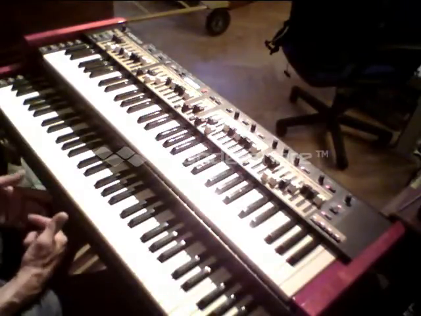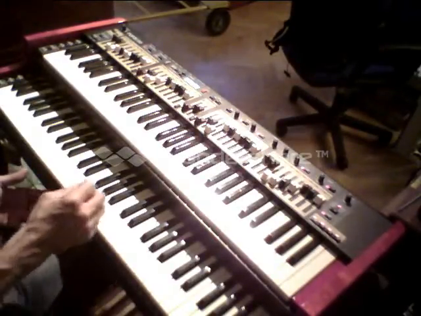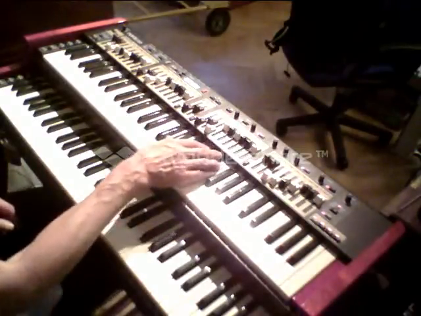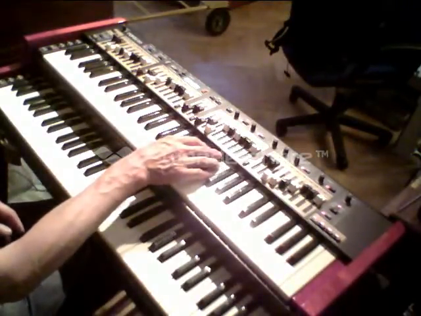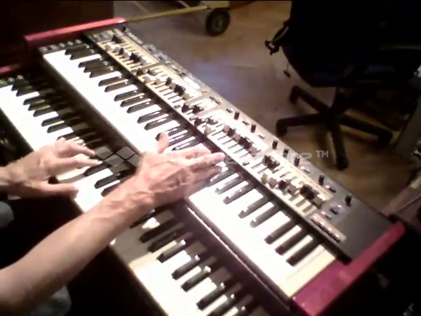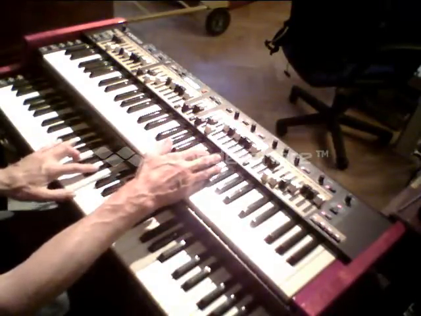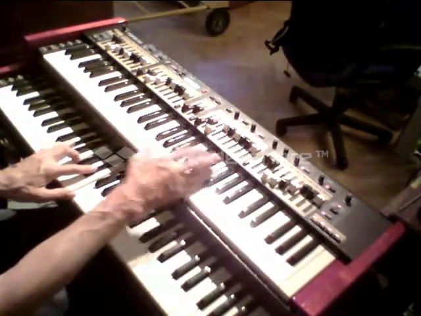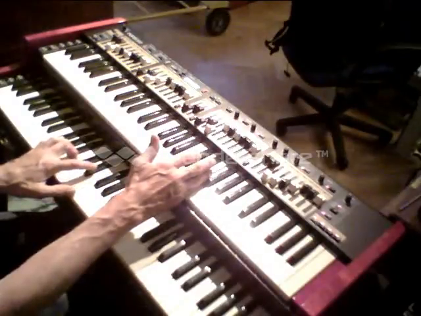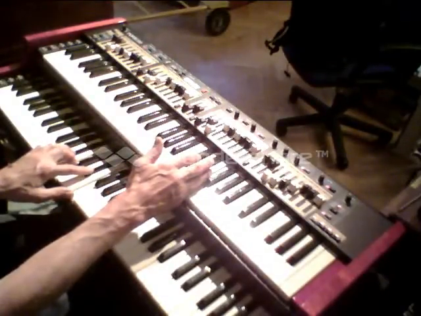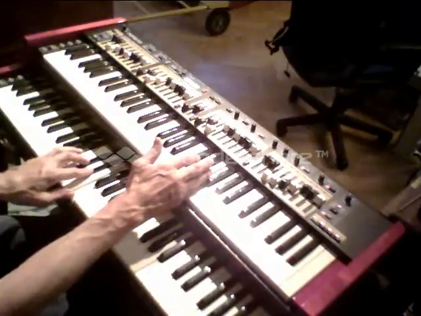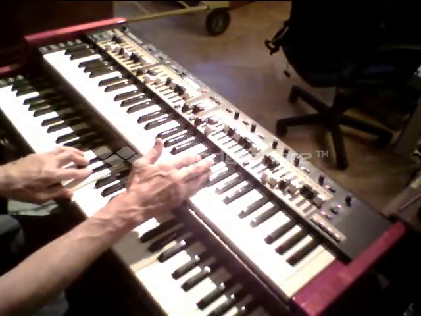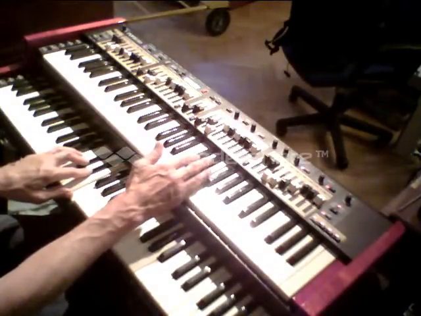So let's go over it again. We start the melody off, and then we move downwards. C11, B13 flat 5.